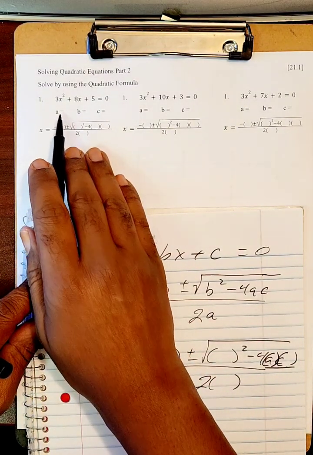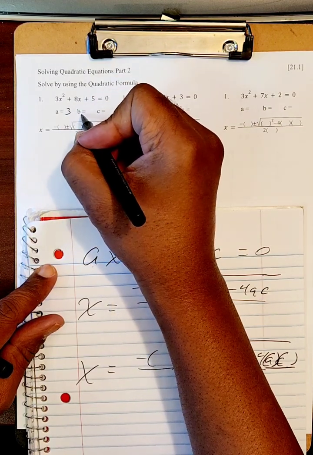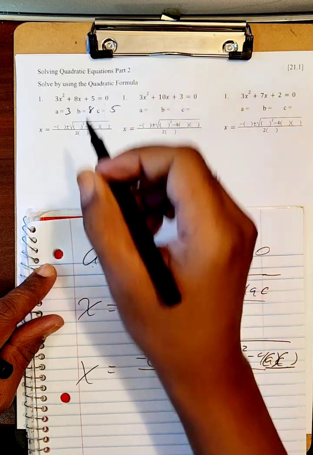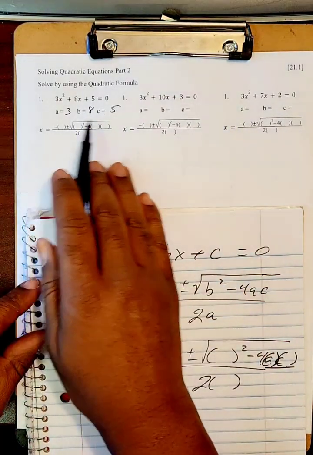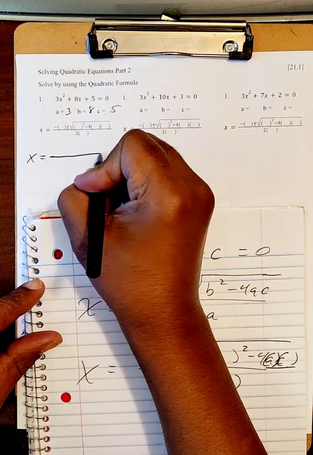So here, a is 3, b is 8, and c is 5. Now we're going to put those numbers into the parentheses here. So let's start that process.